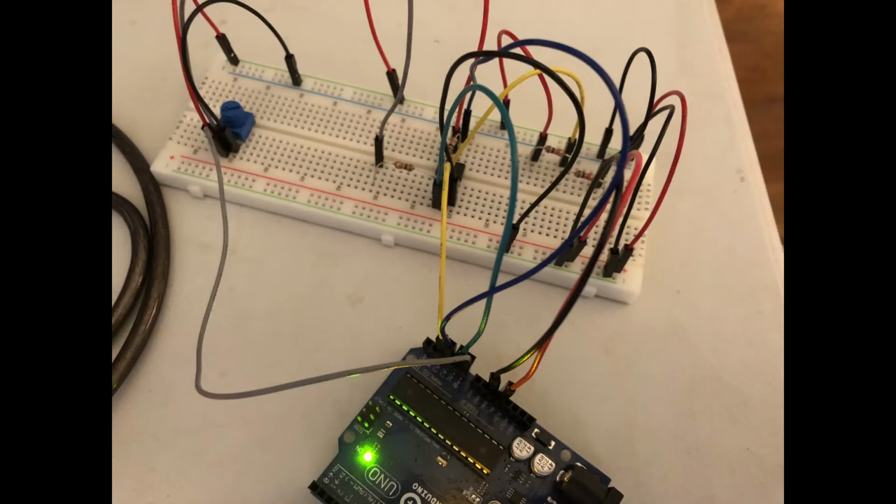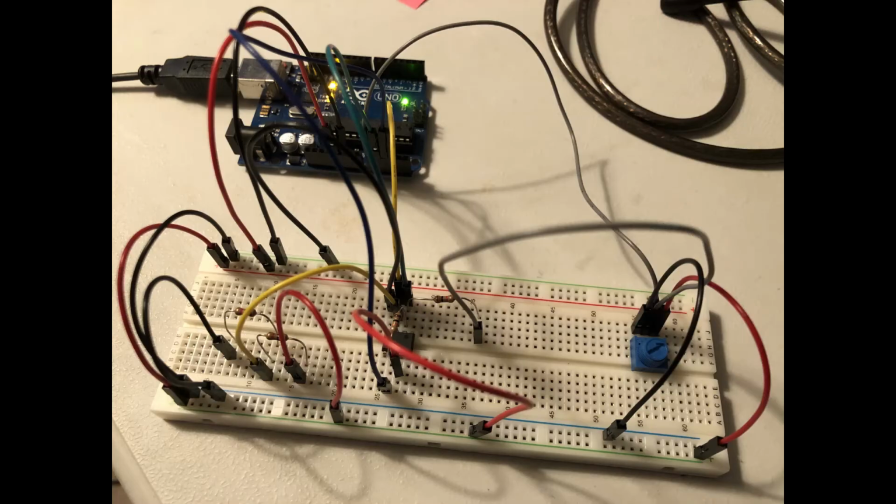Here's my circuit for exercise 3. Again, I used gray wires instead of white wires because I only have one white wire, and I had to switch out some of my wires to troubleshoot some issues that I was having.